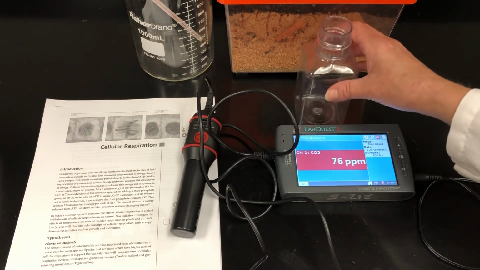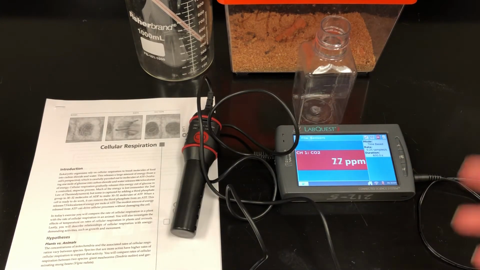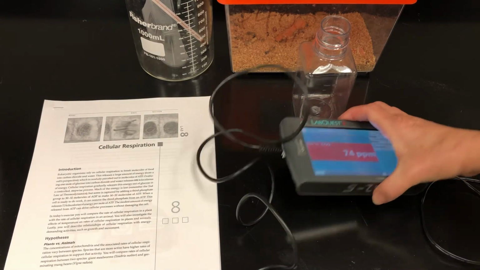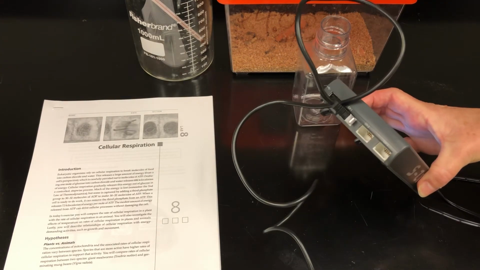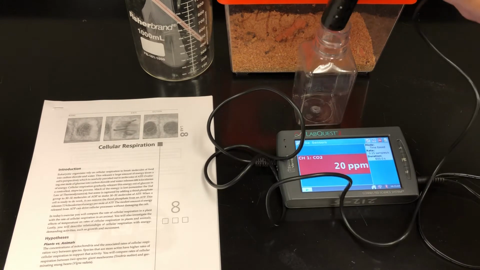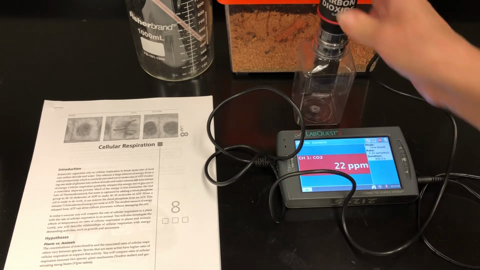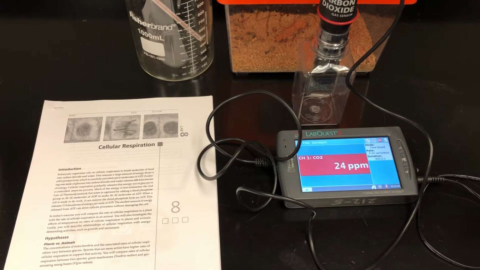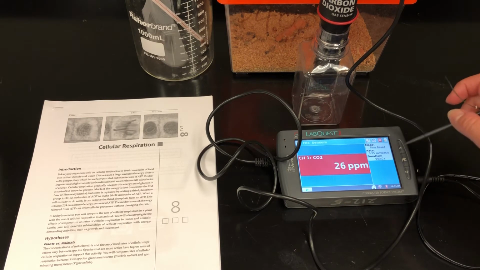We know what the mass of each one of these Nalgene bottles is, so that once we put our organism in there, we can weigh it so we know the mass of the organism. And then I've already got my sensor connected to my LabQuest unit. Then you just insert the sensor into the unit, and I'm going to program the mode, the rate, and the duration. We're going to run this experiment for 30 minutes.